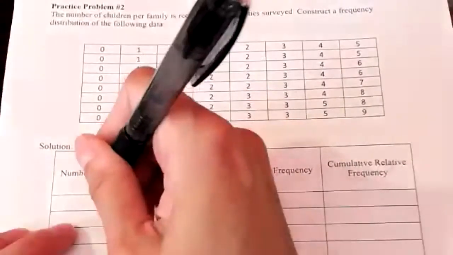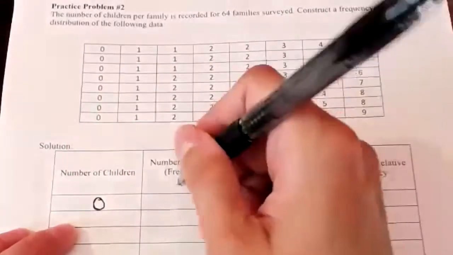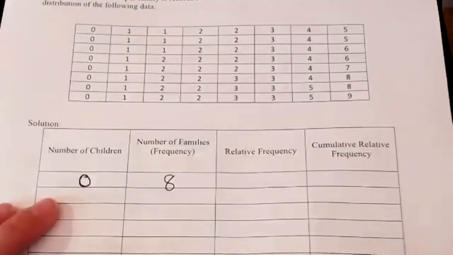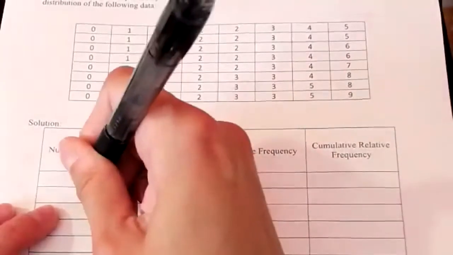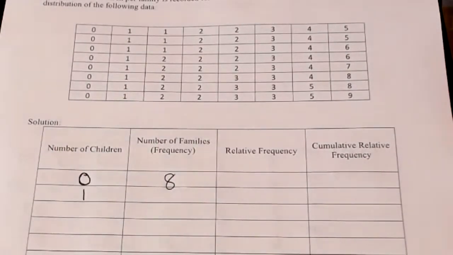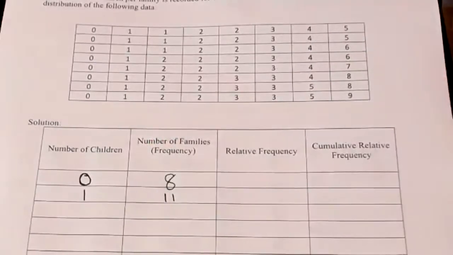So the number of families that have 0 kids, we said there are 8, right? Let's do one more. There are several families that only have 1 kid. How many exactly? 11. 11, perfect. Okay, you're off to the races. Go ahead and finish this chart. I'm gonna pause the video.